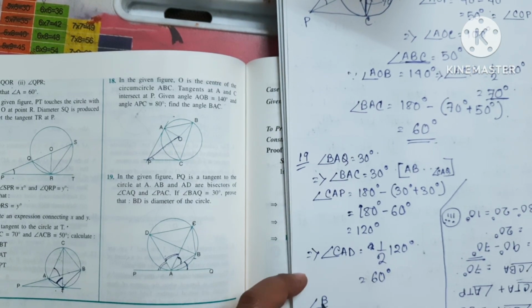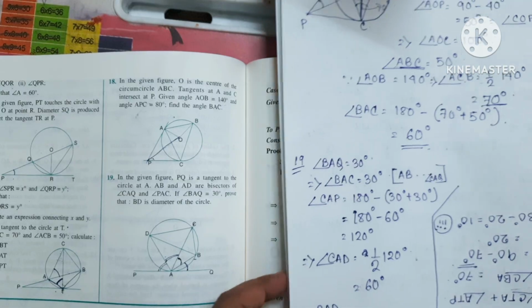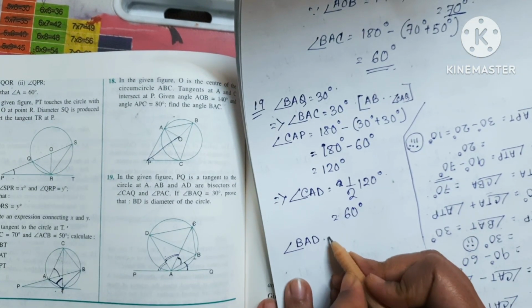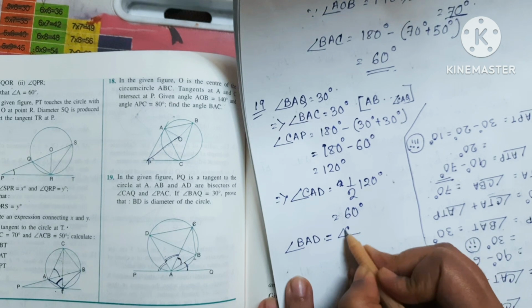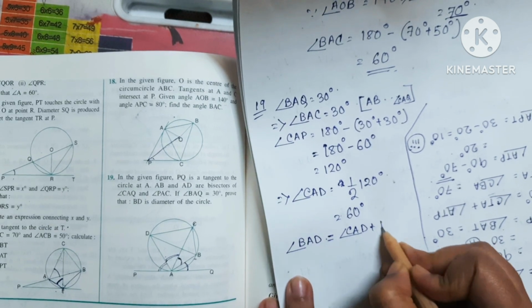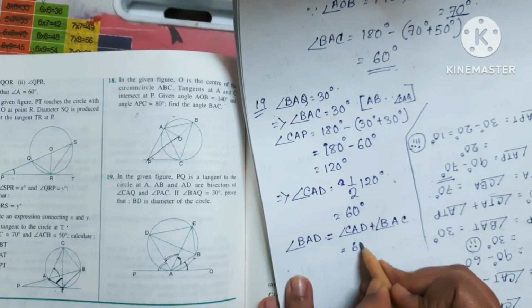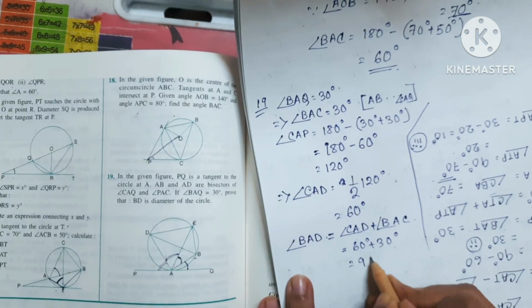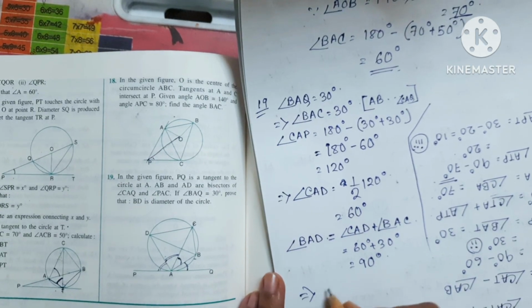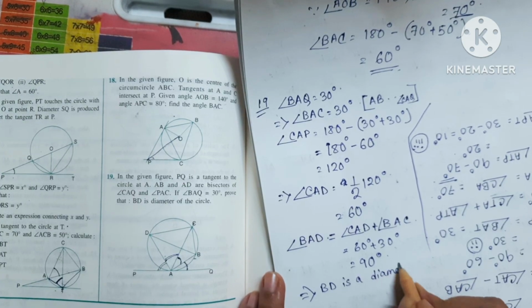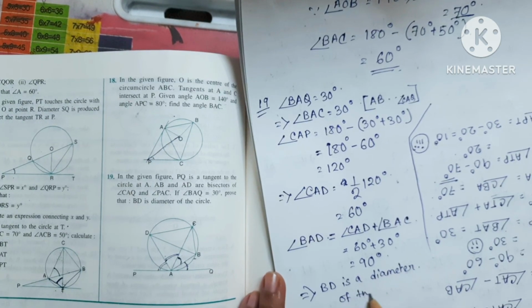So angle BAD, that is the angle on the chord BD, is equal to angle CAD plus BAC. So that will be 60 plus 30. So it is 90 degree. That means BD is a diameter of the circle.